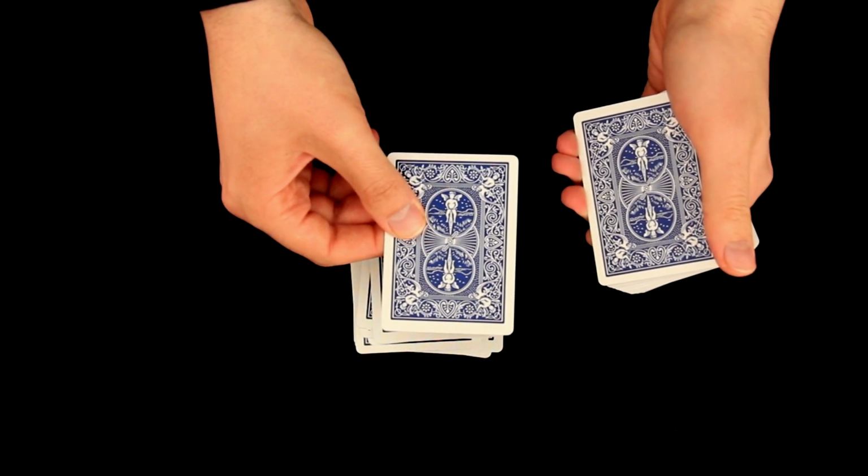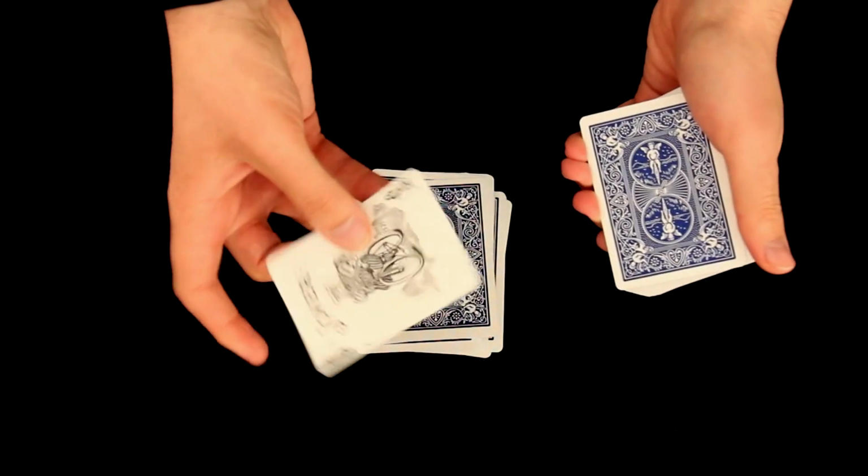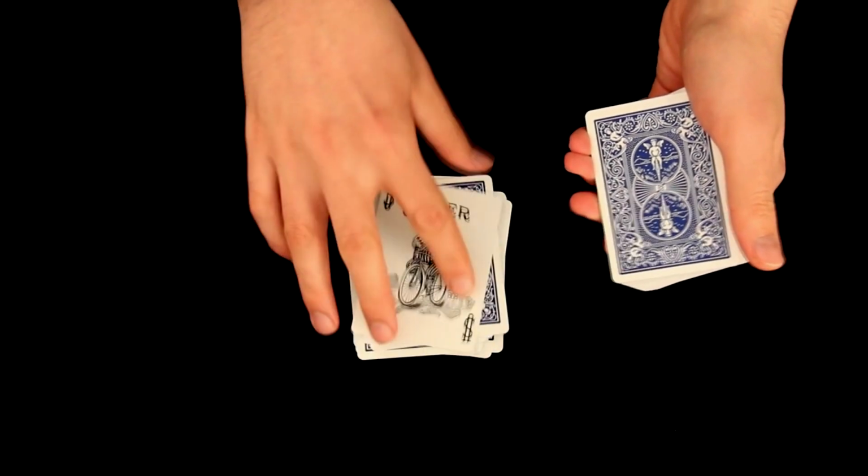What was your card? Joker? Well, here it is. Happy birthday. So this was the trick, I hope you liked it. It's really great for any birthday party, and it is not really that difficult.